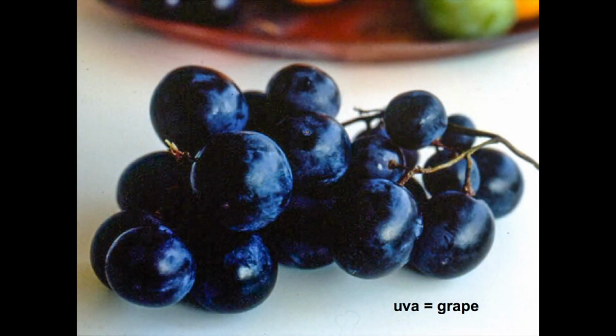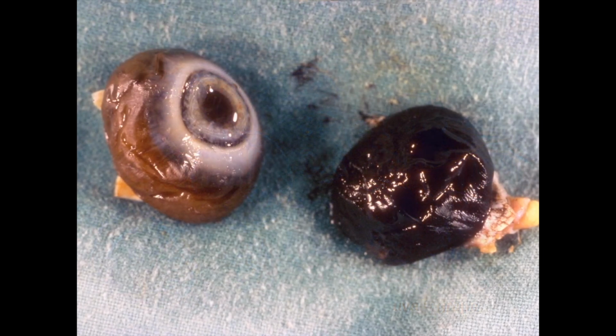Early anatomists named this layer the uveal tract or grape-like tunic because they thought that the exposed structure resembled a purple grape. Uva is the Latin and Spanish word for grape. In this macrophoto, the sclera has been removed from a blue and brown eye, exposing the uvea.